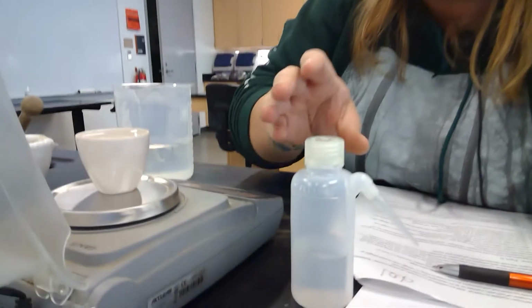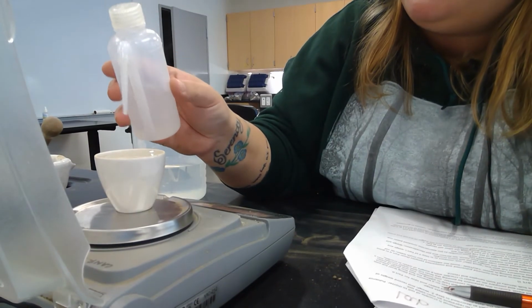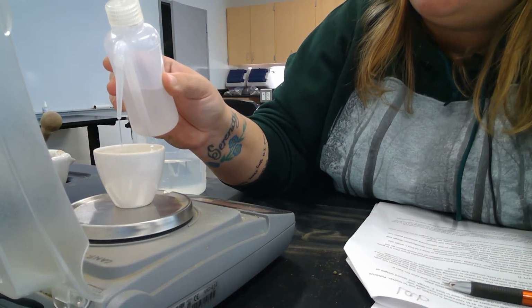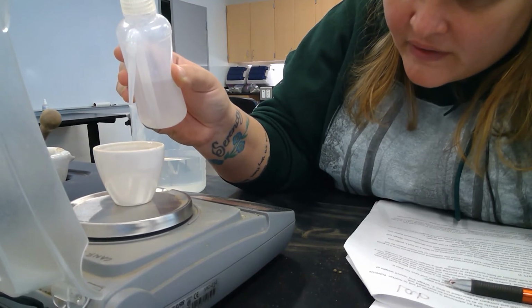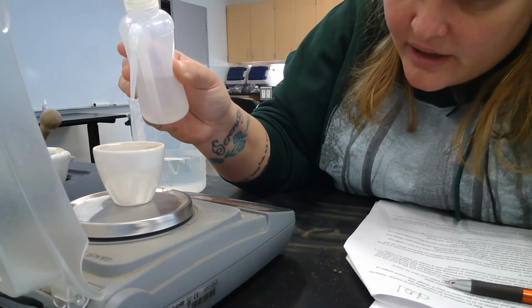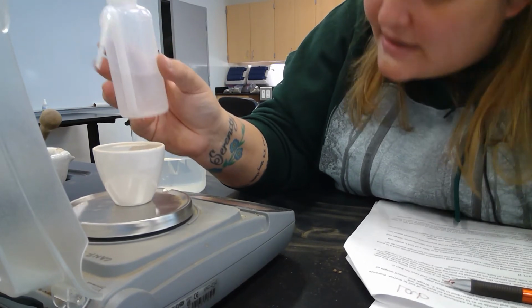We can get up close to the lip of the crucible, but just to be careful to not go over. That's when I'm going to start using the wash bottle. And knowing that with the soil, I really went all the way up to the top.